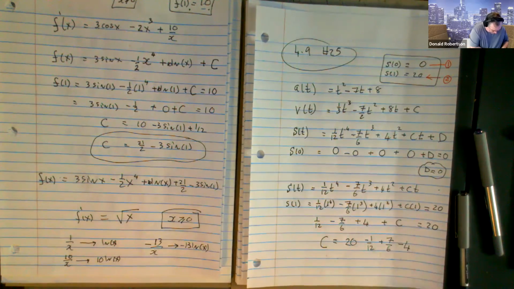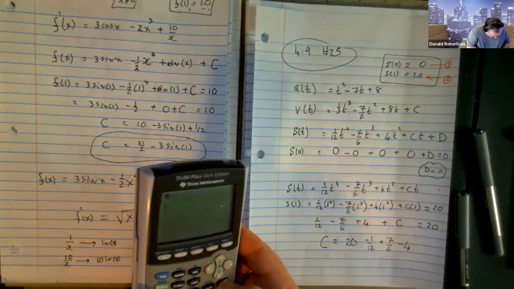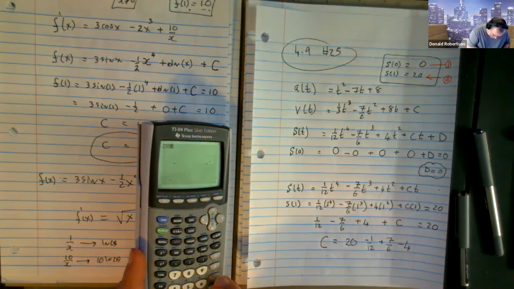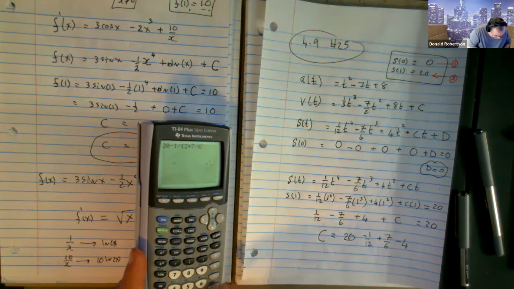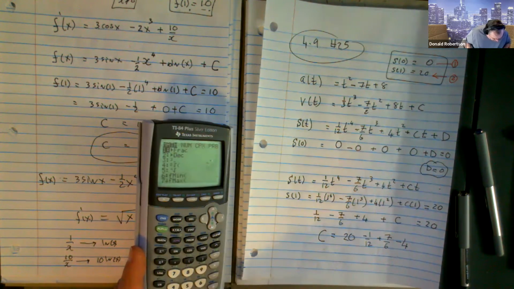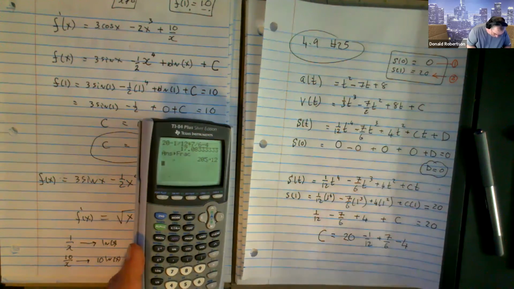And the reason I'm doing that is just to make it a little bit quicker on my calculator. So 20, take away 1/12, add 7/6, take away 4, and then make it a fraction. And the answer is 205/12.